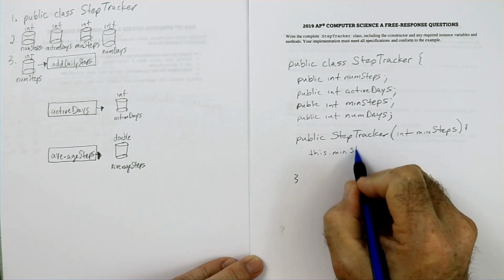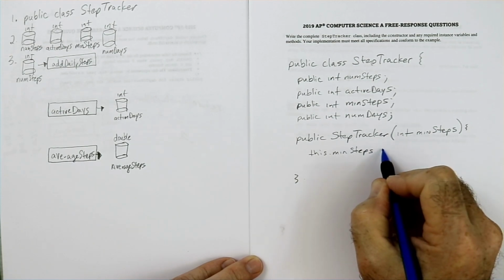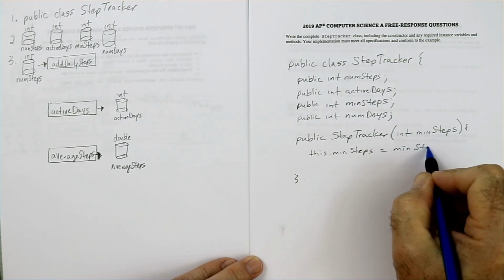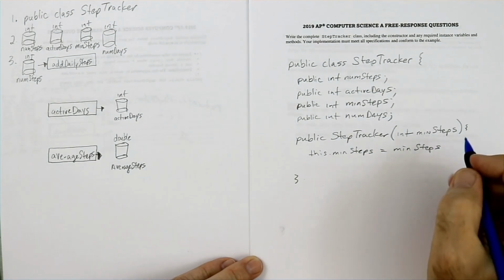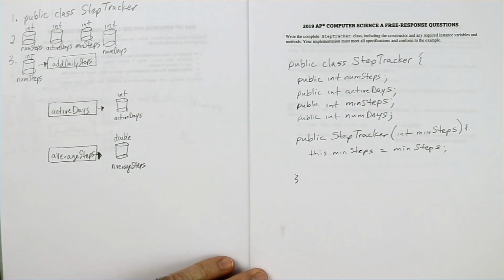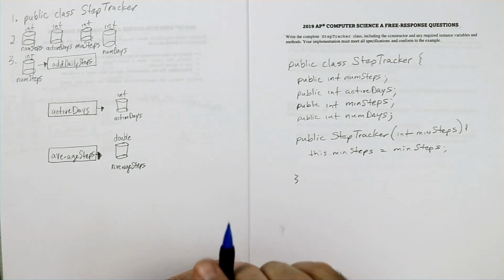Min steps equal to min steps. All right, there you go. That looks pretty good.